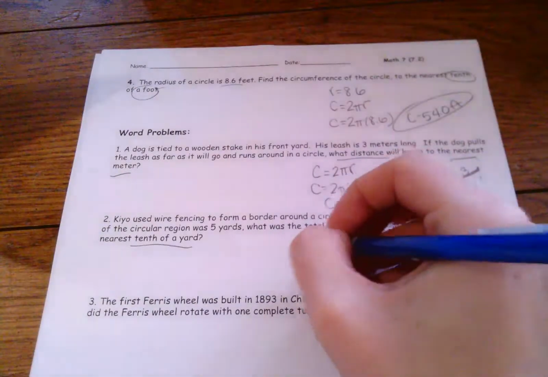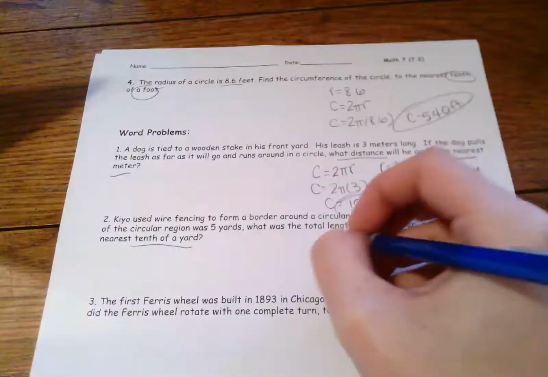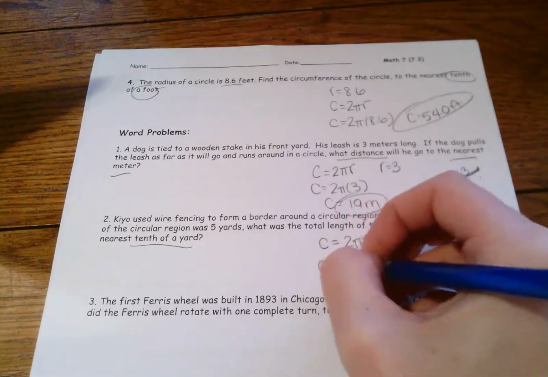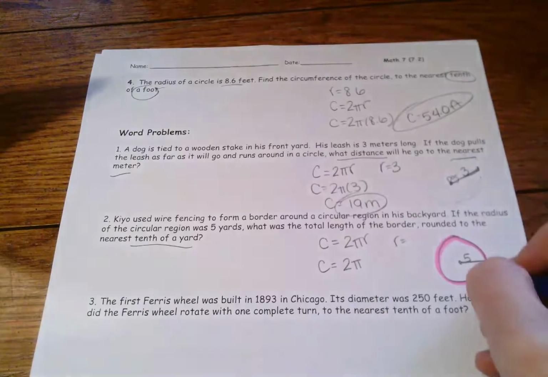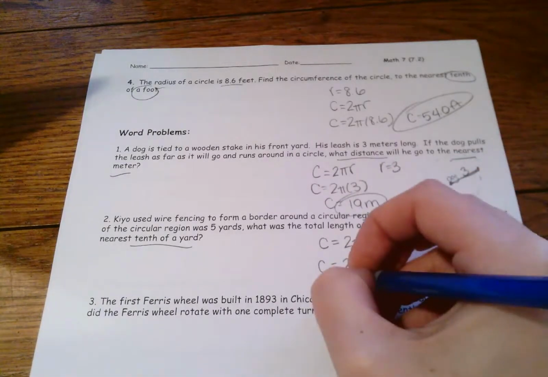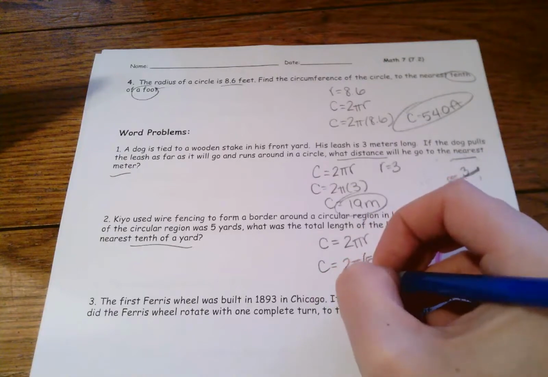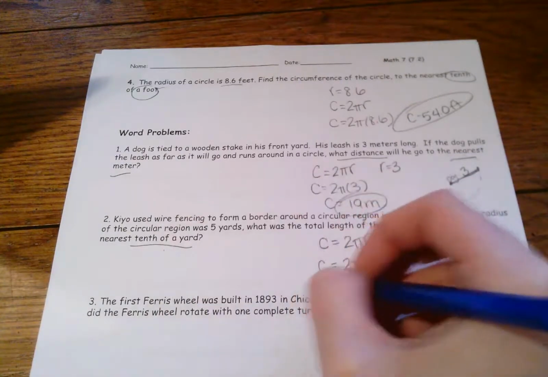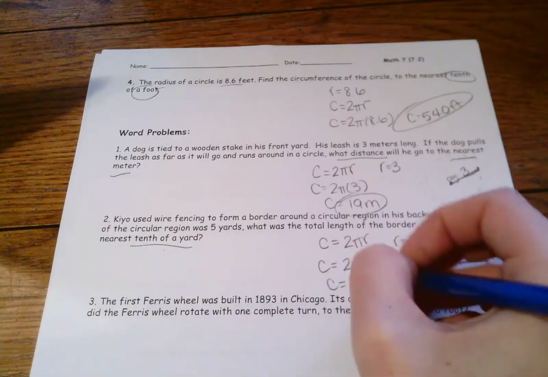So here I go. Circumference equals, I have my radius, it's going to be 2 pi r. So circumference equals 2 times pi. Well, my radius here is 5. So I get 5 times 2 times pi. And I plug that into the nearest tenth of a yard. I should get 3.1 yards.